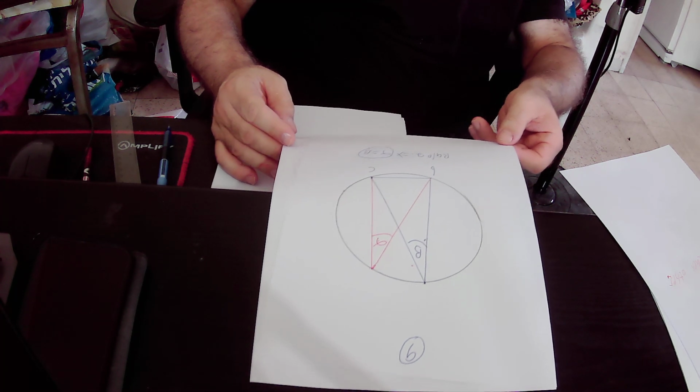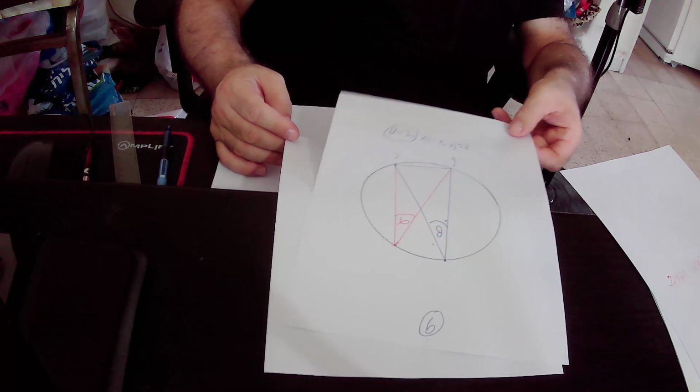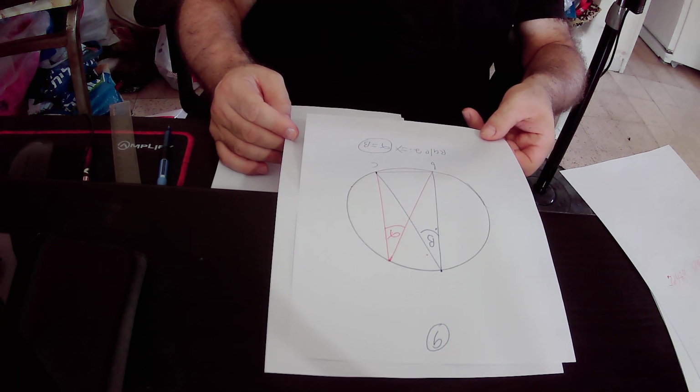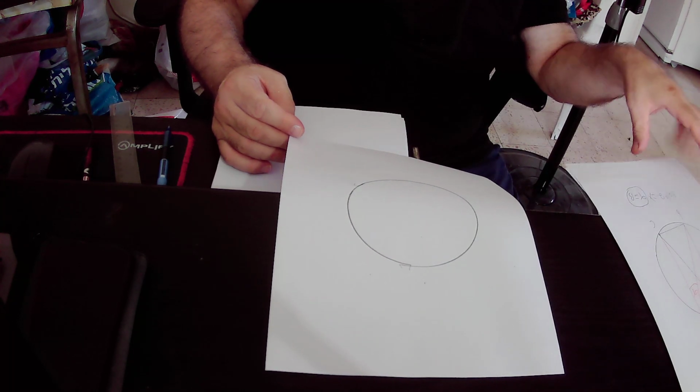So we will implement rule number 2 in our circle.